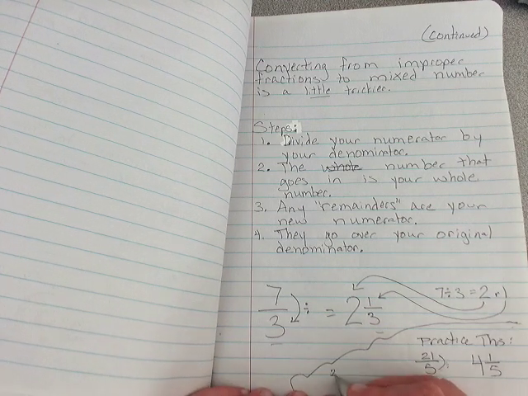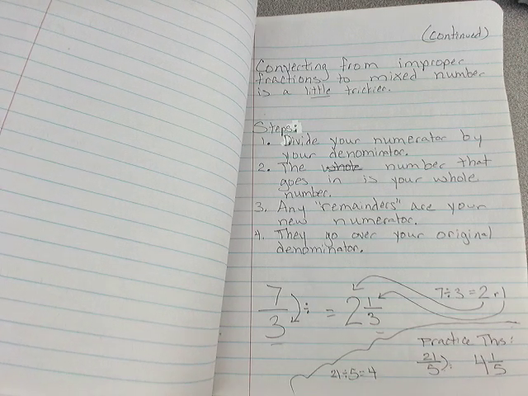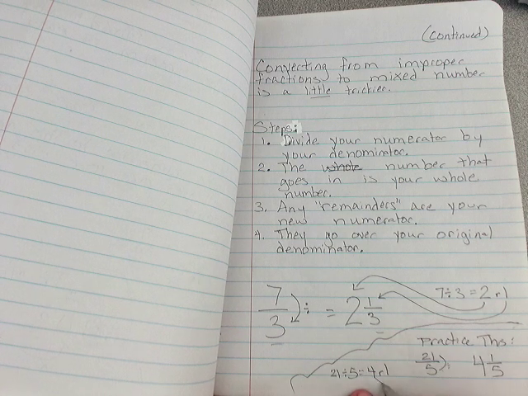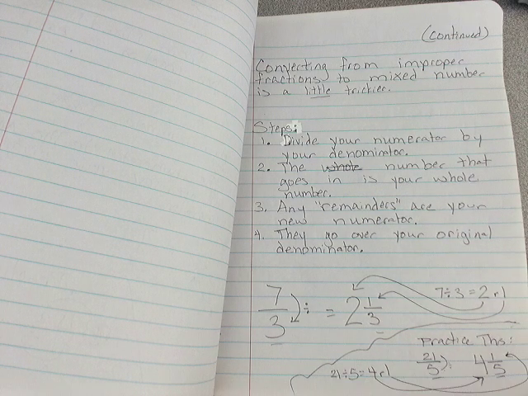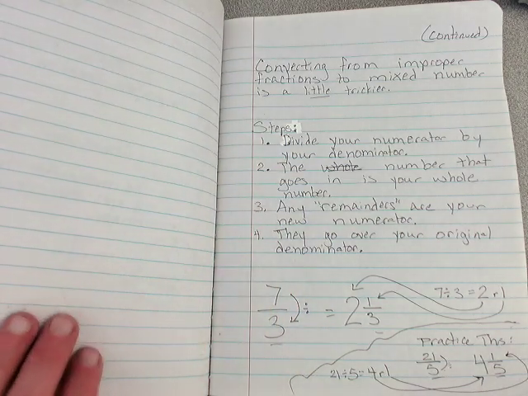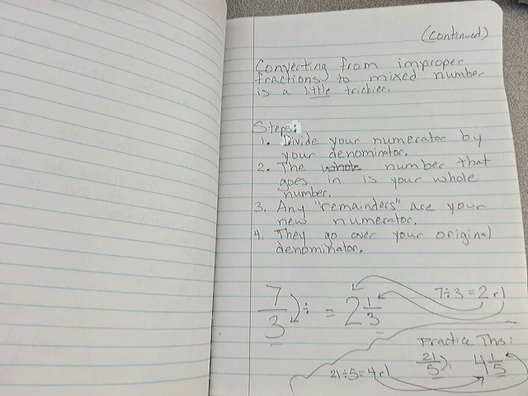I could do 21 divided by 5 equals 4. 5 times 4 is 20, so I still have one little remaining piece, remainder 1. 4 is my new whole number. 1 is my new numerator. Denominator stays the same because the kind of pieces didn't change. Alrighty, students, we will do some practice problems, and good luck.